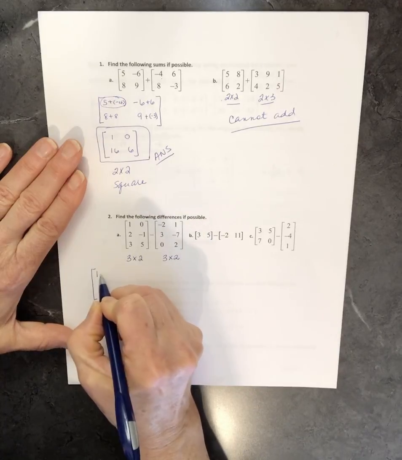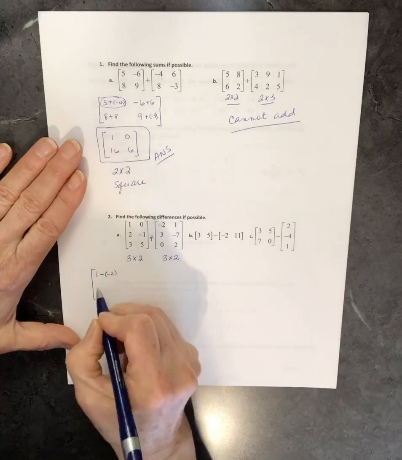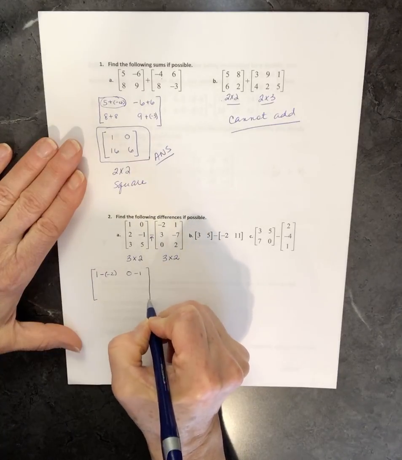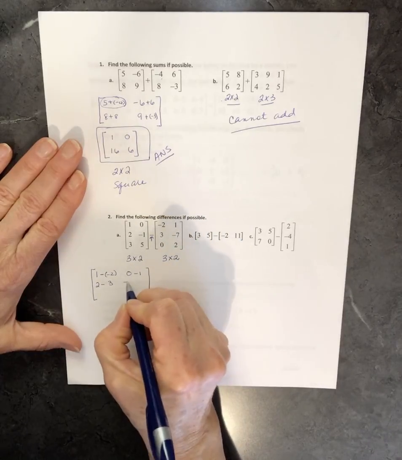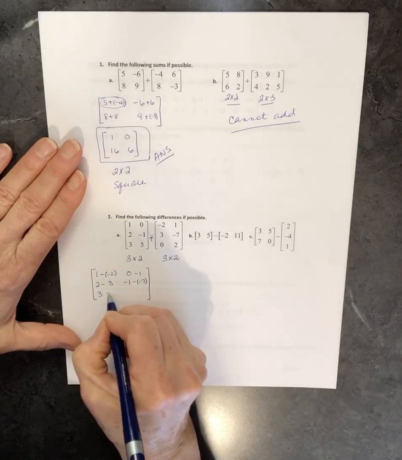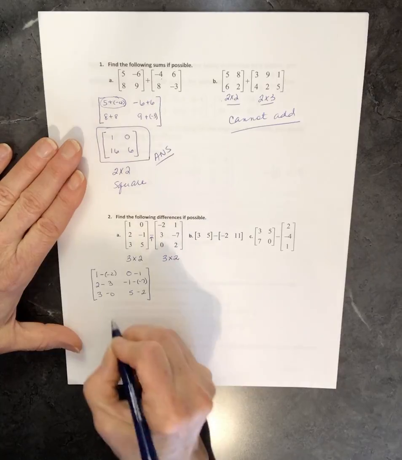So I'm going to have 1 minus, from the operation symbol, the negative 2, and then I'm going to have 0 minus 1. I'll have 2 minus 3, and I'll have negative 1 minus a negative 7, 3 minus 0, and 5 minus 2.